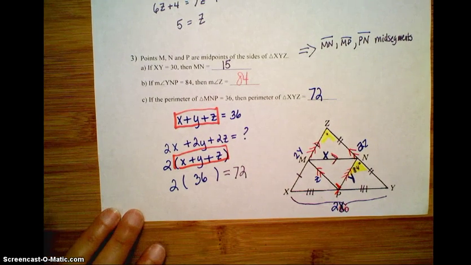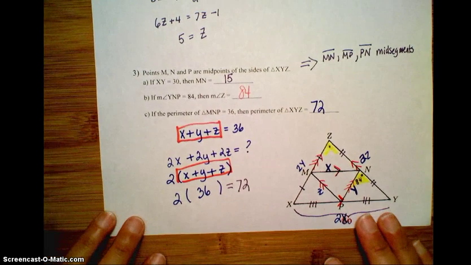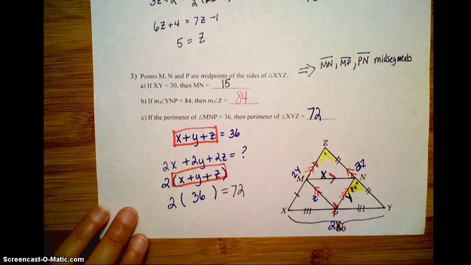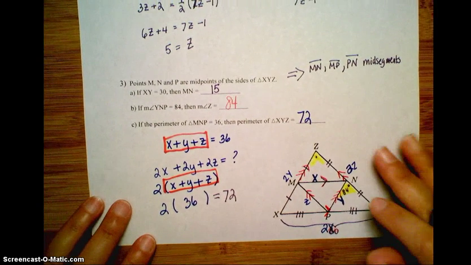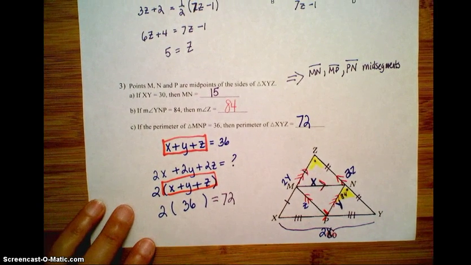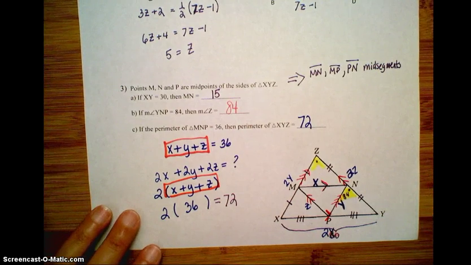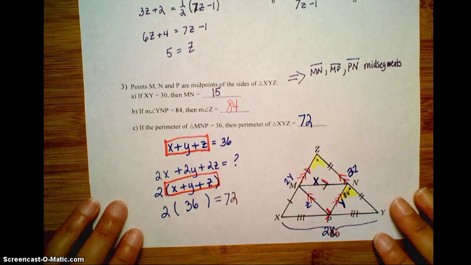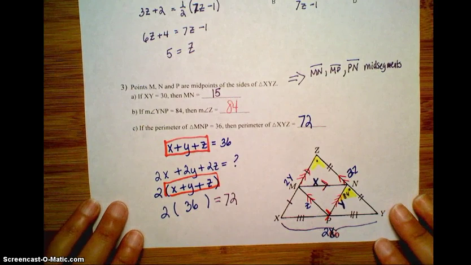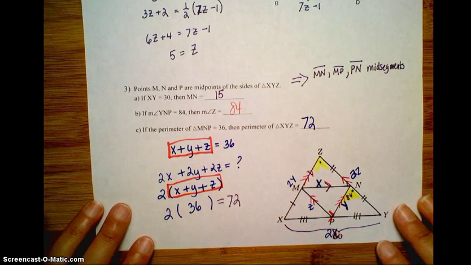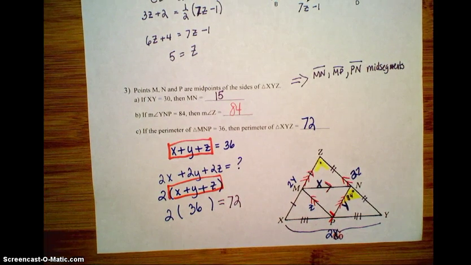Okay, we are going to stop right here. I would like for you to please complete the examples on page 3 of the packet. Do not do the example on page 4, and we will do that example in class, okay? Thanks very much.